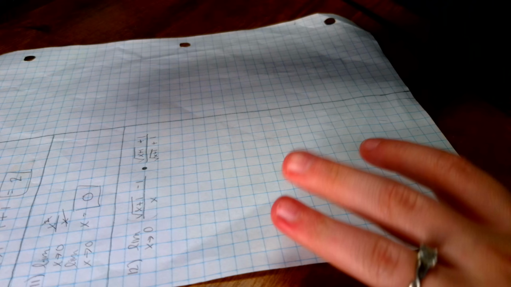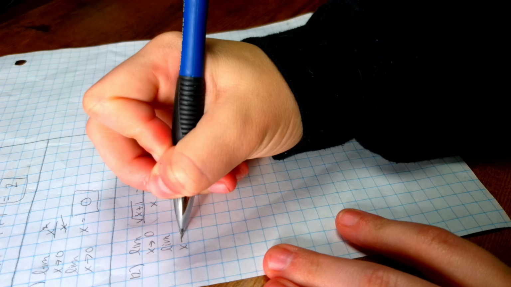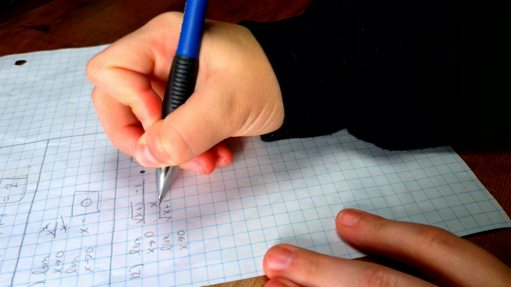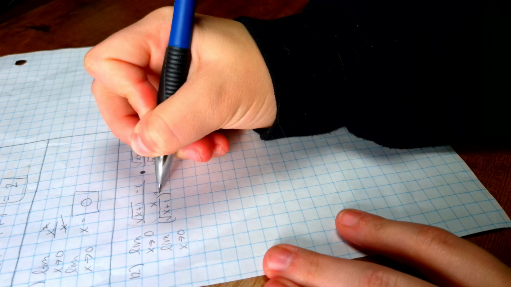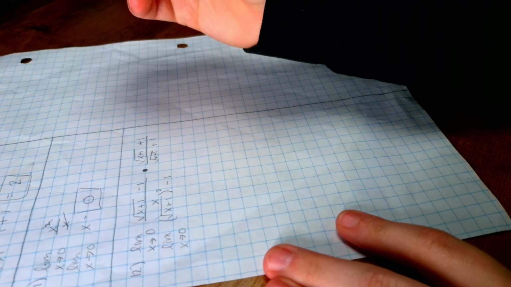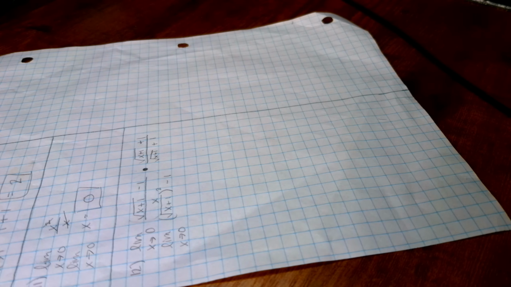So then it'd be the limit as x goes to 0 of the square root of x plus 1, squared, minus 1. Hold up. I'm confused, okay? The numerator. Because then you have to go x squared. Oh, but then, okay, I understand now.